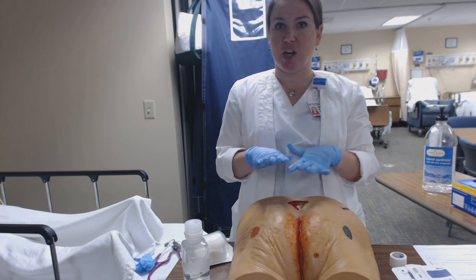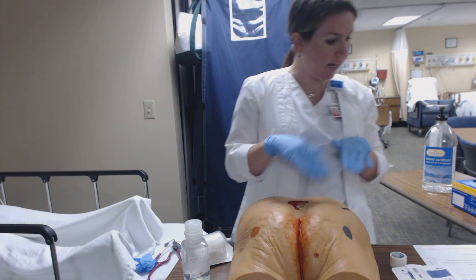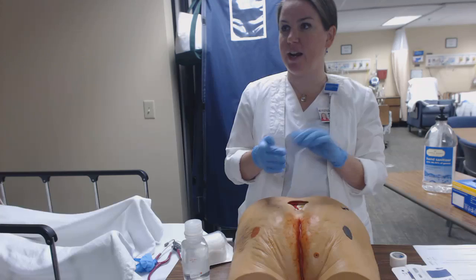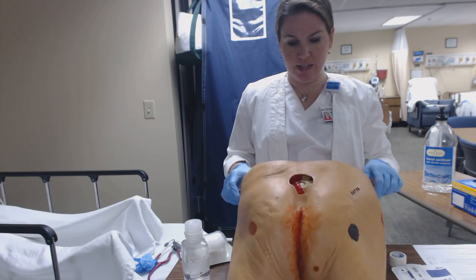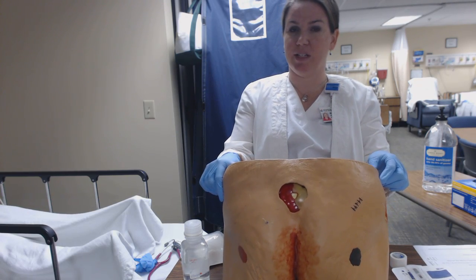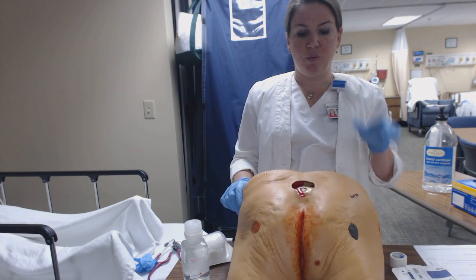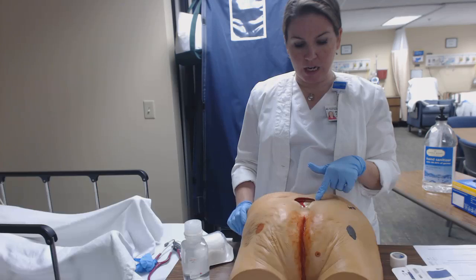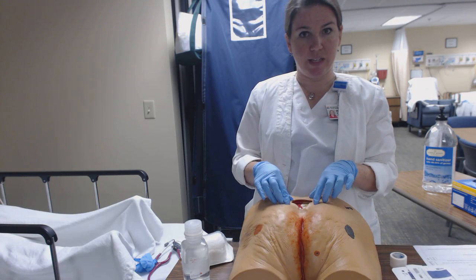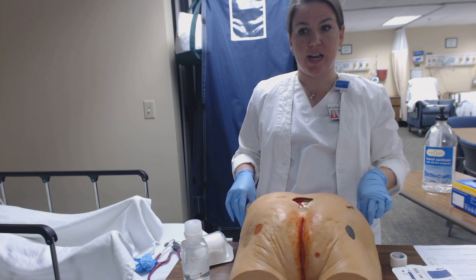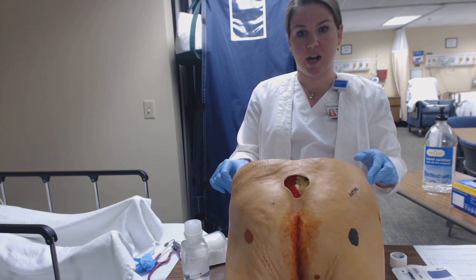So I'm going to check my orders. My orders say we can clean it. Okay, so this wound is obviously on a mannequin, so it doesn't have any exudate on it or drainage. If we had noticed drainage, color would be one thing that we would want to document, the amount and the color, and any exudate that is in the wound or on the gauze.